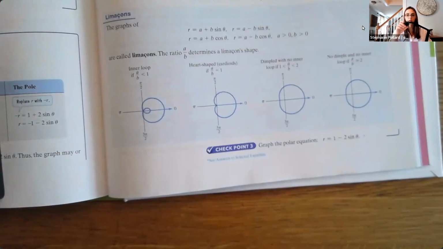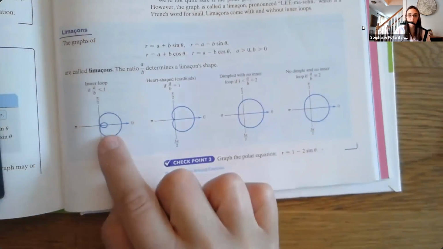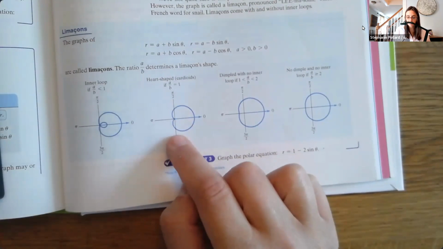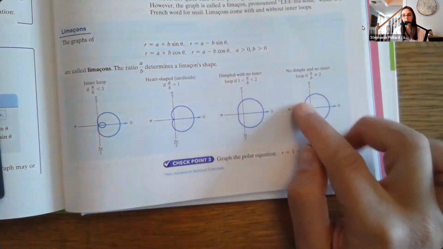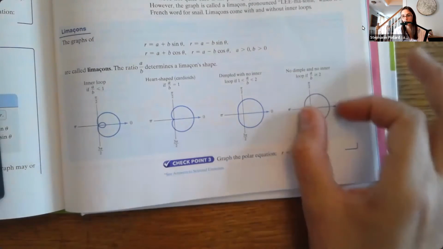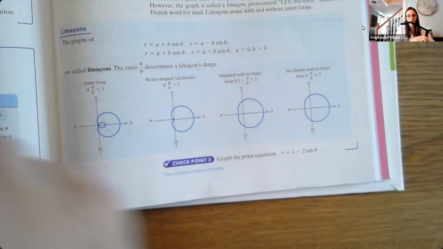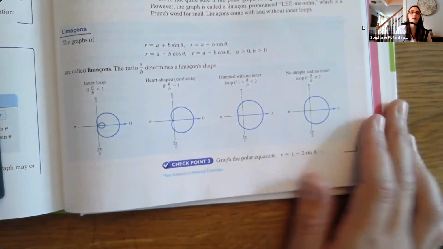And again, I'm going to show you the text just to make it a little bit easier. So those are your 4 shapes. So a clear loop. Here you have a heart shape. Here you have a little dimple. So it does go in a little bit. And here you don't have any dimple. It looks kind of more straightish, but it's not a perfect circle. So that is important to note there. All right, so those are your limacons.